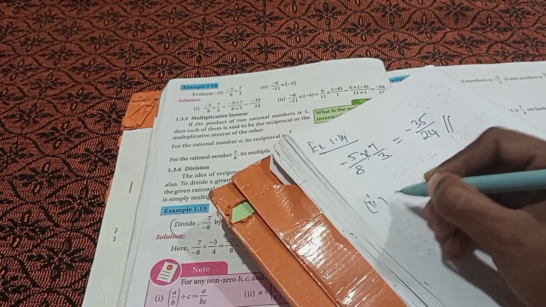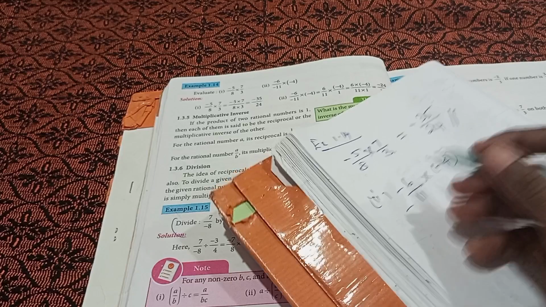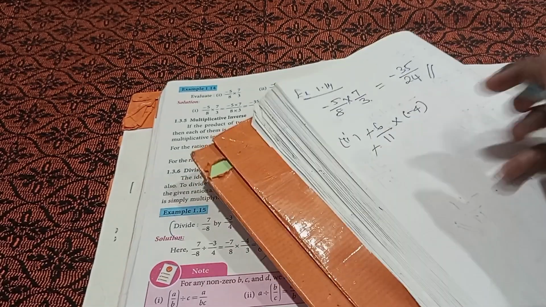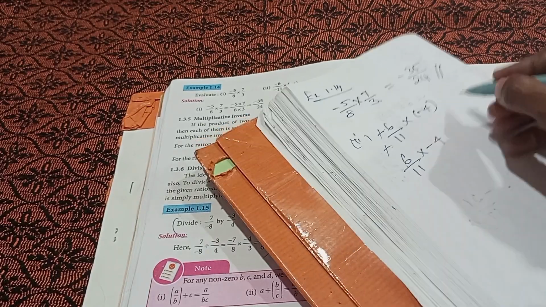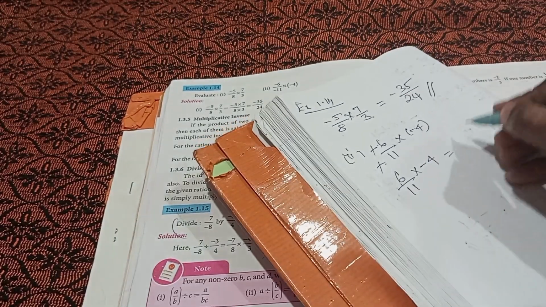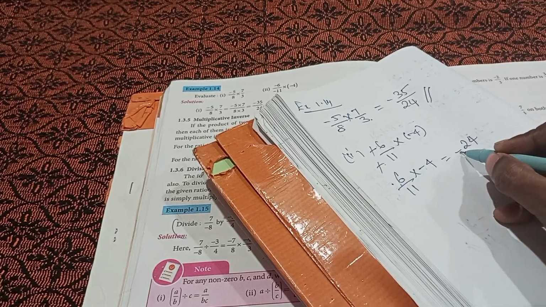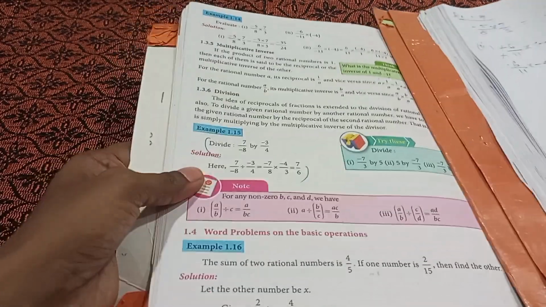Next question is minus 6 by minus 11 into minus 4. Okay, you see here minus in the numerator and denominator, you can cancel it. Okay, it becomes 6 by 11 into minus 4. Okay, just multiply it. 6 4s are 24, so minus 24. Okay, this is positive into negative, the result is negative. Divided by 11 is the answer. Okay. Now you move on to the division.